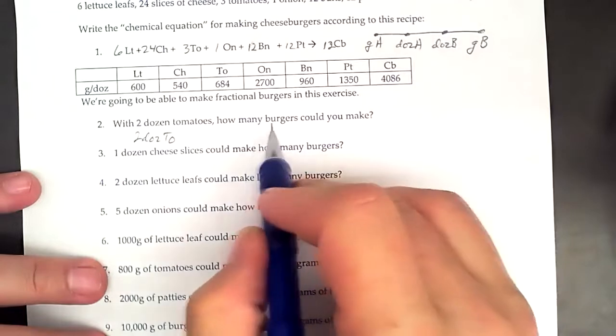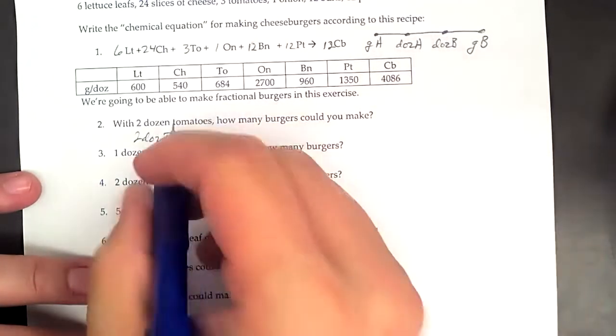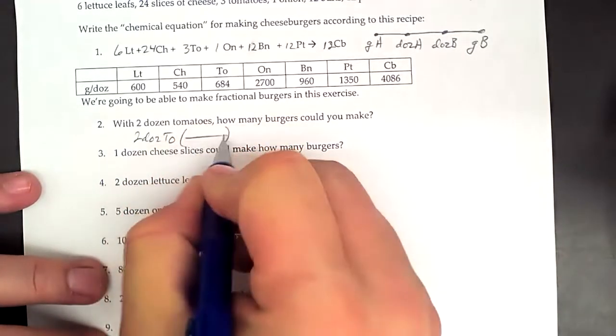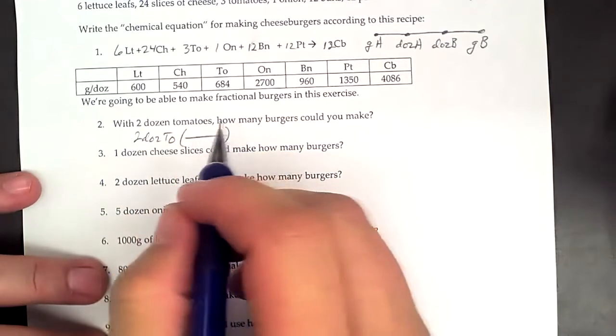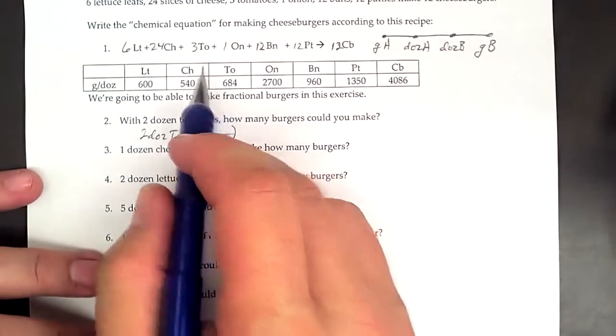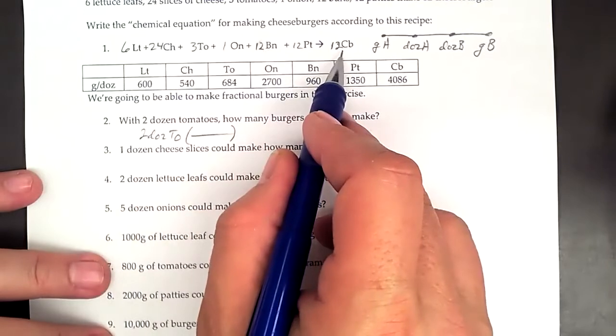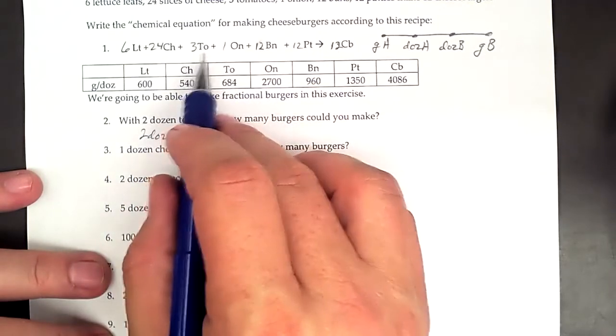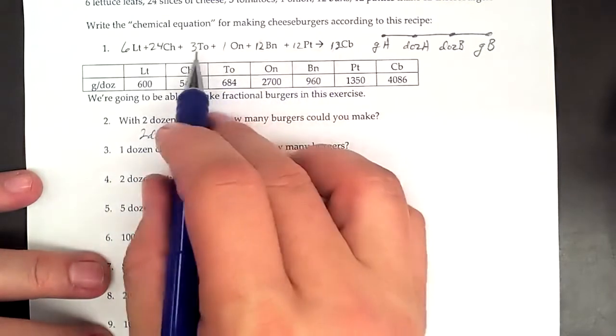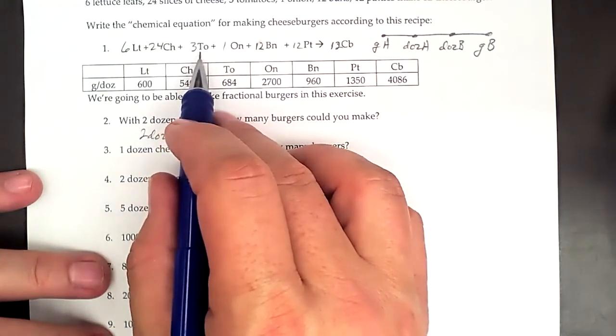And I'm already right here. I need to go to dozens of burgers, cheeseburgers. So what's the relationship between tomatoes and cheeseburgers? Not in grams, but just in how many. If you put in 3 tomatoes, you get out 12 cheeseburgers. Now that's an increase. You get more cheeseburgers, right? Because of course you slice up the tomato. You don't put the whole tomato in there.